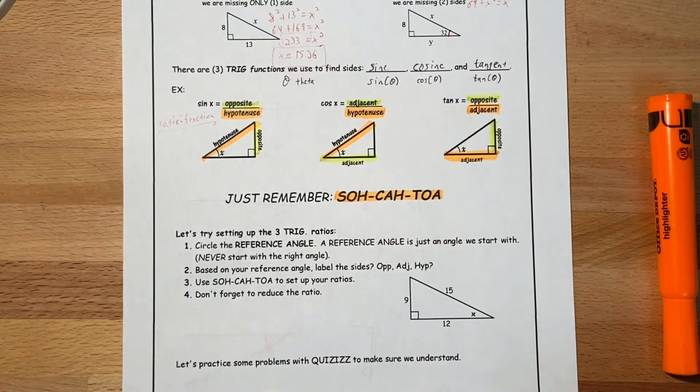That's right, I'm spending like 30 seconds doing nothing but saying SOHCAHTOA, so it gets stuck in your brains and you don't forget it. All right, SOHCAHTOA. Let's try setting up the 3 trig ratios.